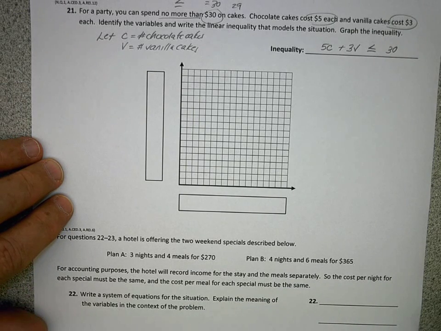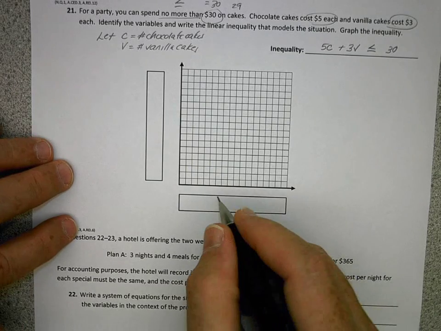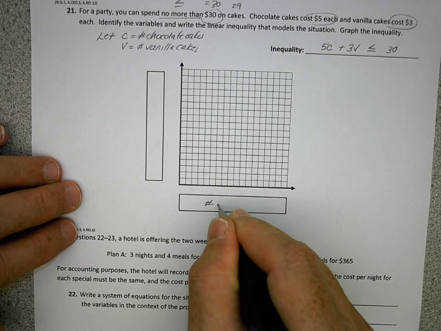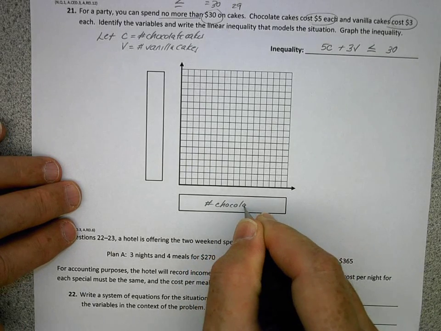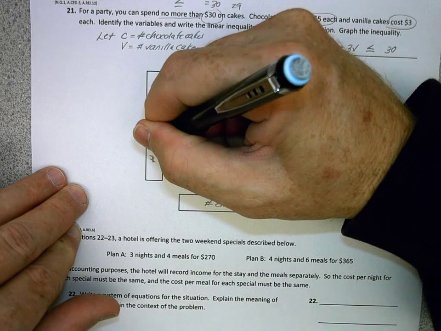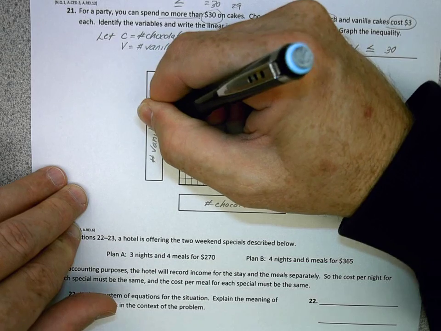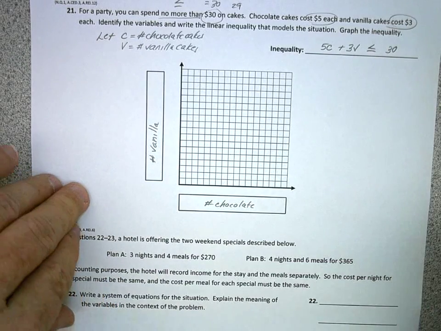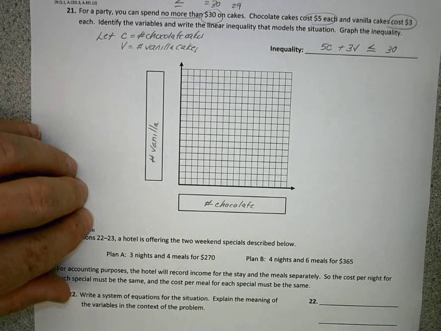So now we're going to go to our graph. All right? We're going to put down at the bottom the number of chocolate cakes. And on the top here, the number of vanilla cakes. So we need to do our graph here. We could just do 5 and 3.